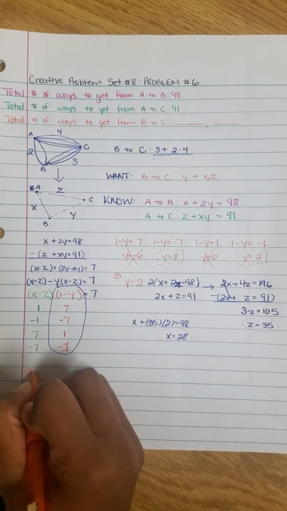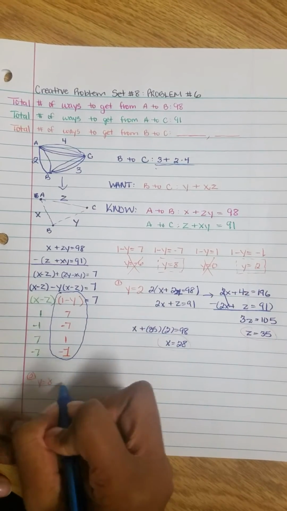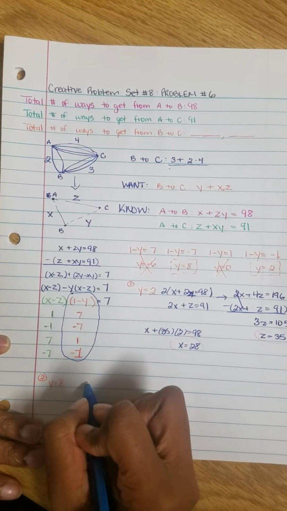The second way is when y equals 8. And you just similarly do the same steps.